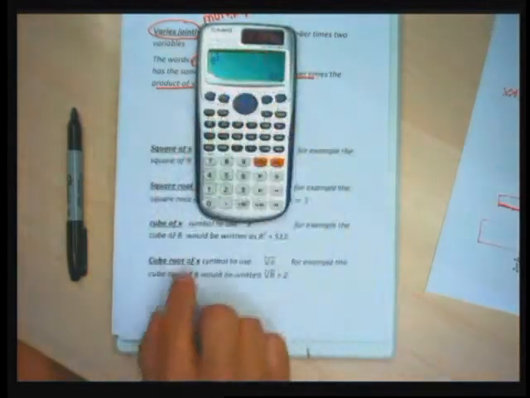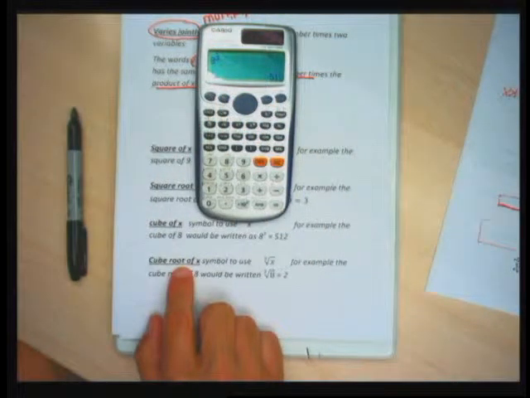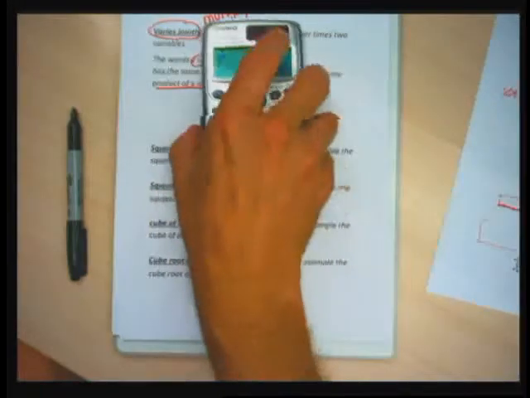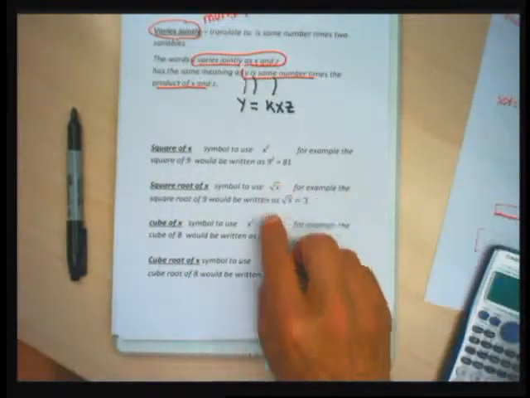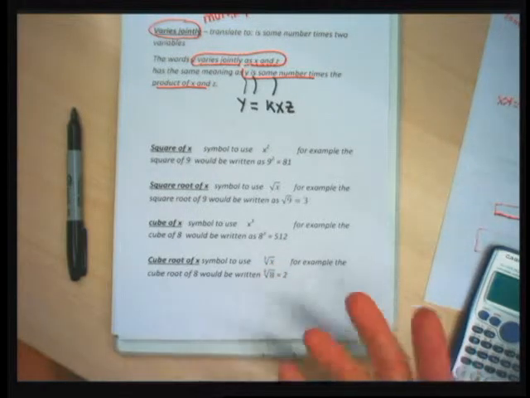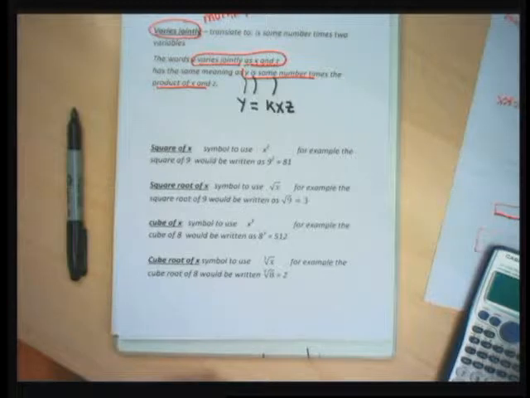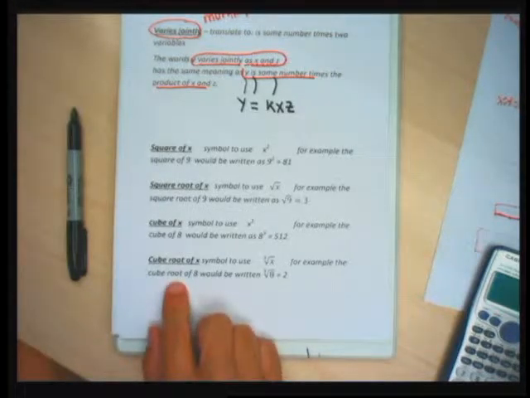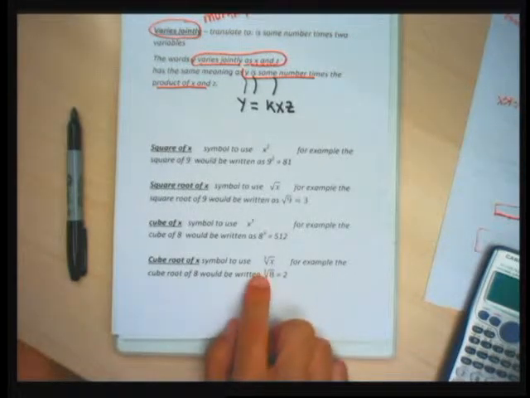And then something else that comes up in this section is the cube root. A cube root, like a square root, you need a radical symbol. Cube root, you usually have a little 3 with a radical, and this cube root asks me what number times itself 3 times is the number under the radical. If I wanted to do the cube root of 8, we'd put 8 under a cube root symbol.